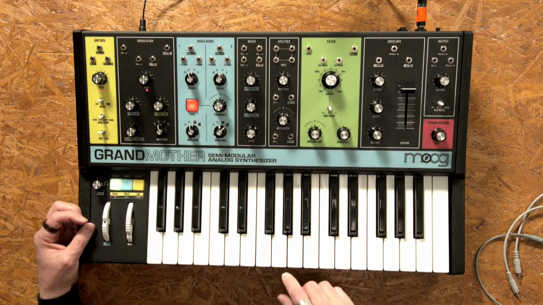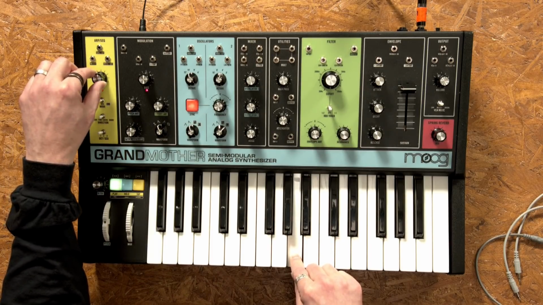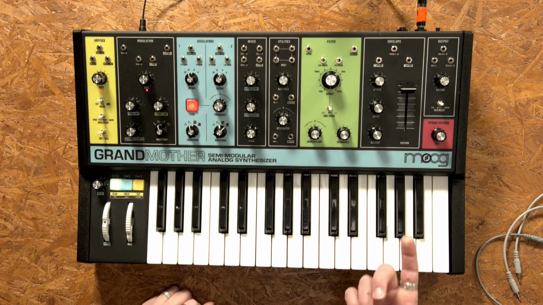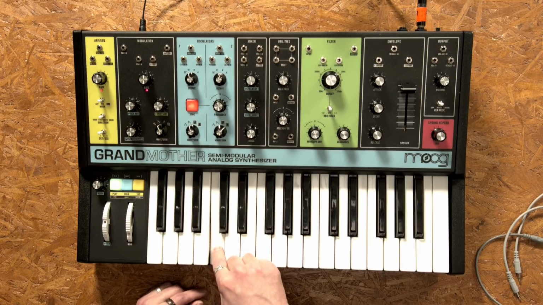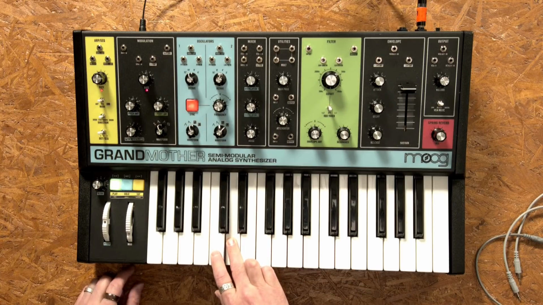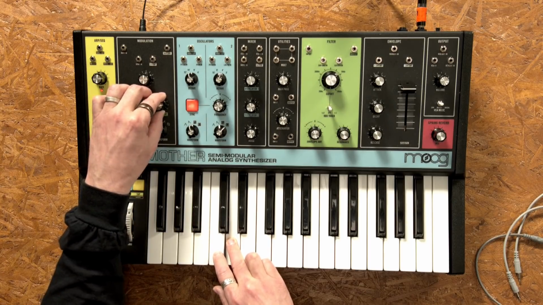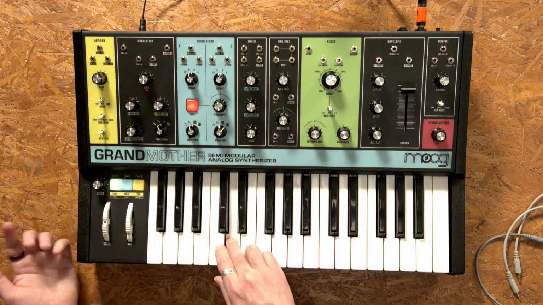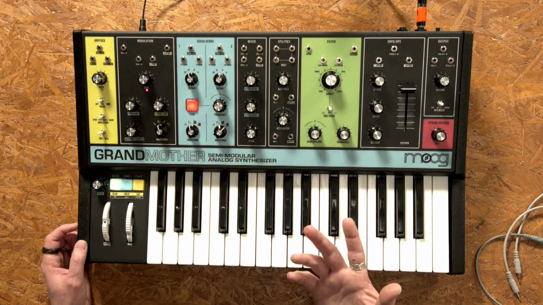You have to have it on play, of course. And of course, whatever note you play, it'll play your sequence. So that is, of course, a lot of fun. You have 3 different sequences you can choose. This switch allows you to choose the 3 different sequences when you're set in the sequence section.